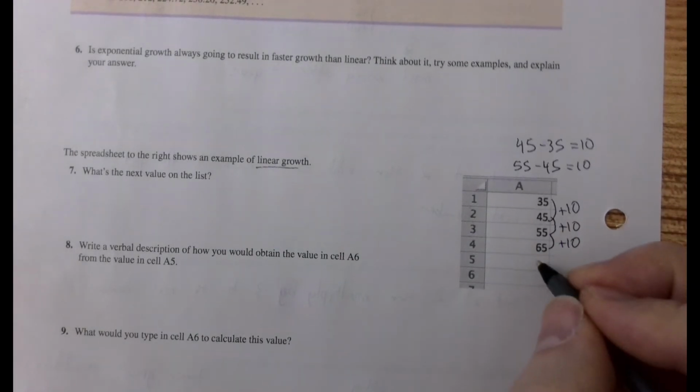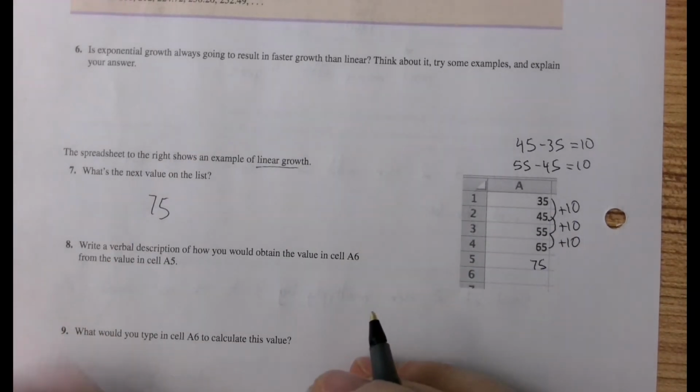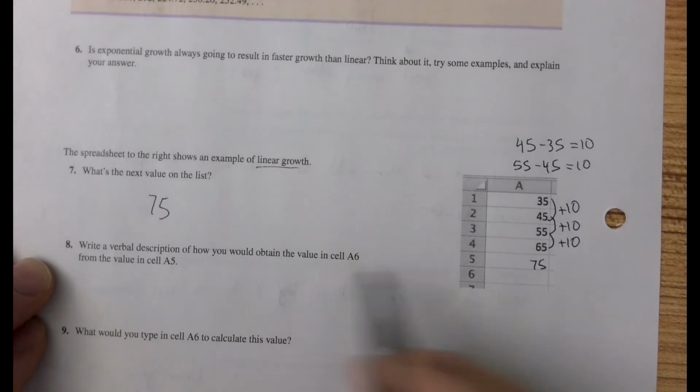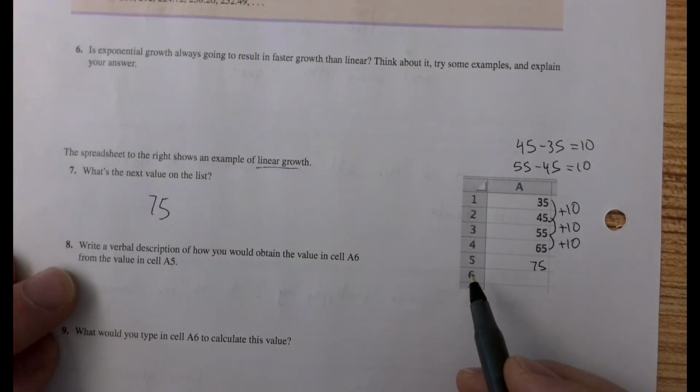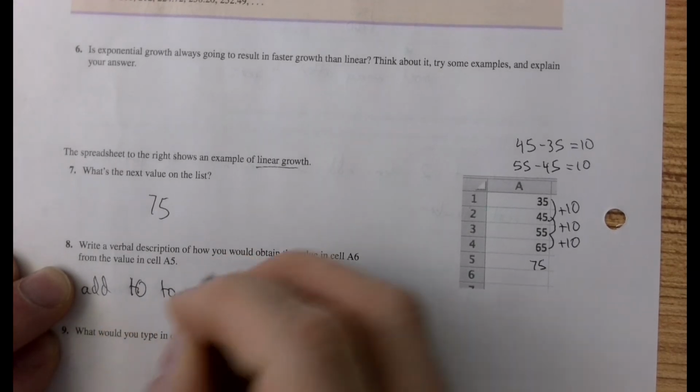So what's the next value in the list? Well, that's definitely 75, right? We're adding 10 each time. So a verbal description of how to obtain the value in the cell: add 10 to 75.